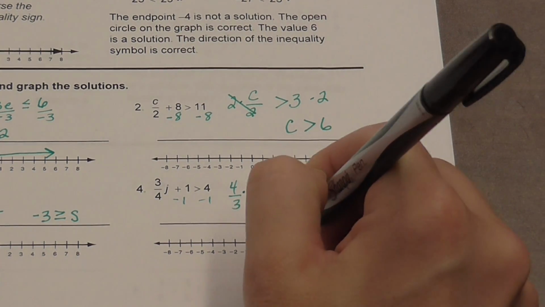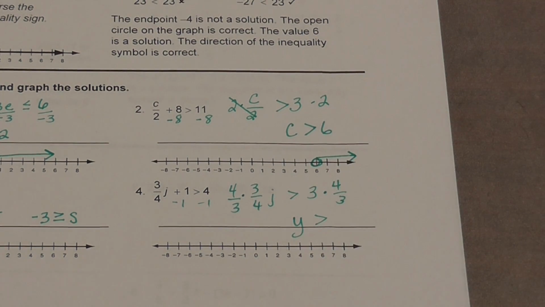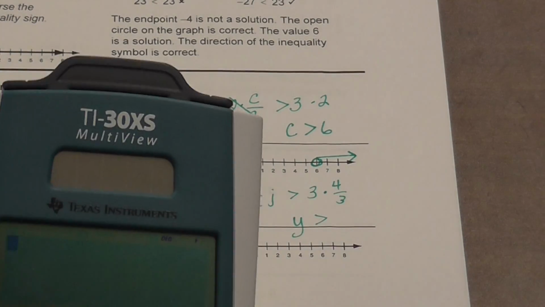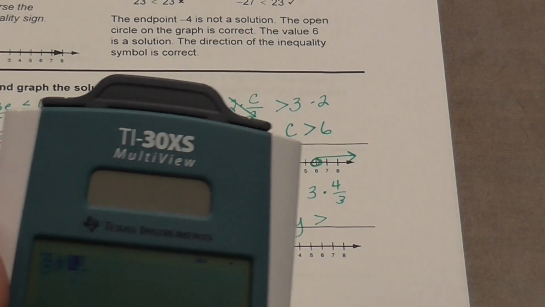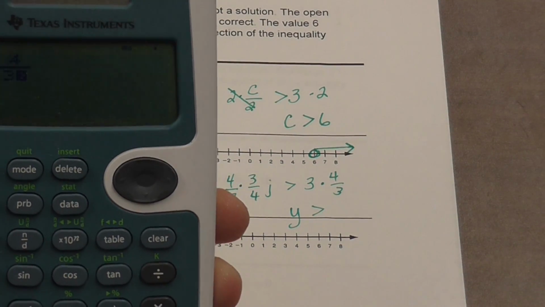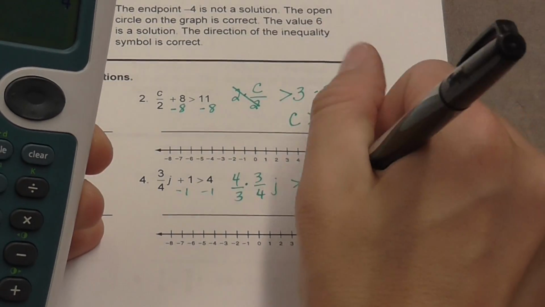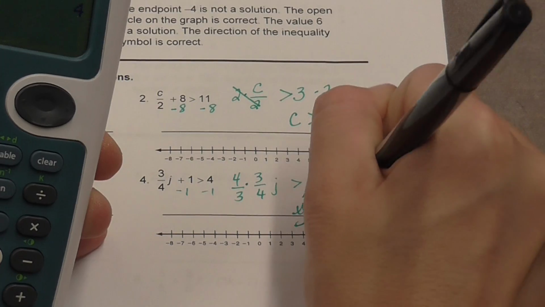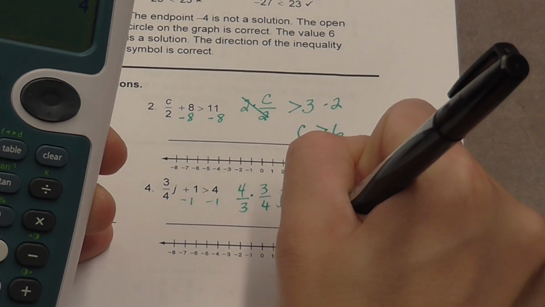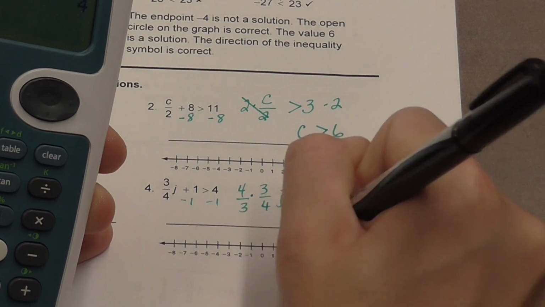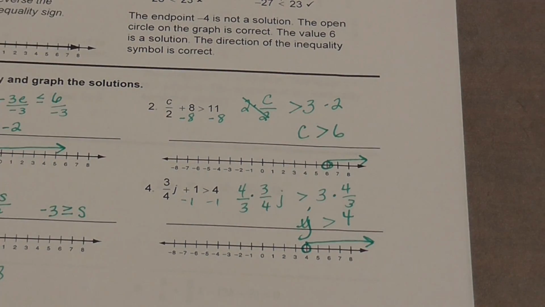So I get j is greater than, because I don't have to change the sign because it's not negative. And this is where, if we're not quite sure what to do, we're going to go 3 times, and then my fraction button right there, and I'm going to go 4/3, and I'm going to hit enter, and it's just going to be 4. So this should mean j is greater than 4. So I'm going to put my circle around the 4 and move my arrow out this way and double check that I'm not supposed to fill in the circle, and I'm not, so I'm done with that problem.